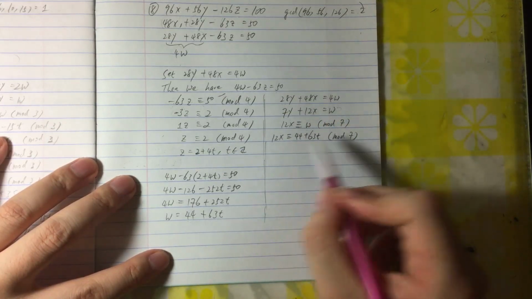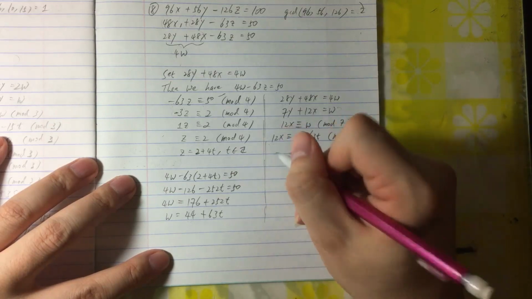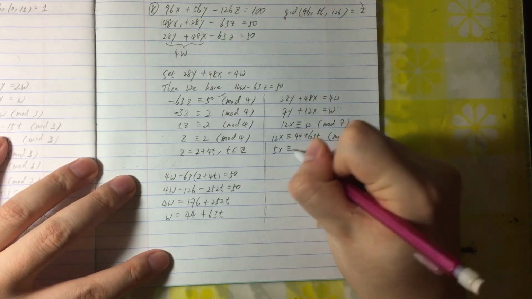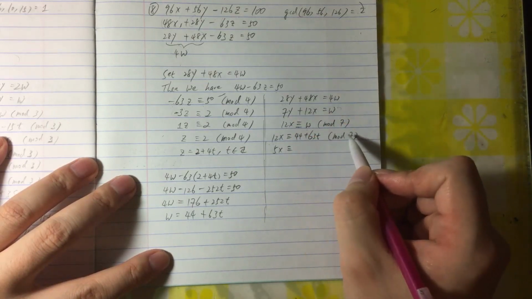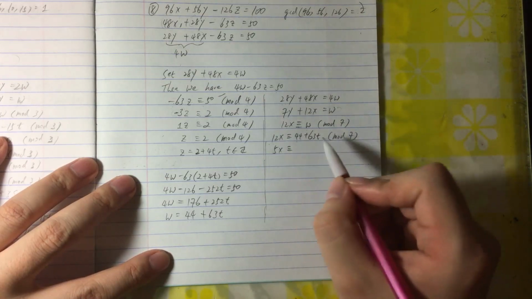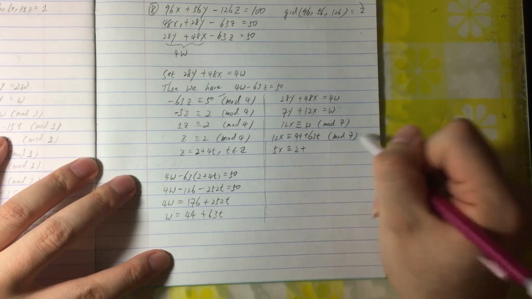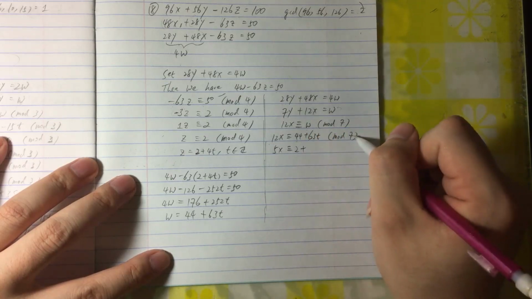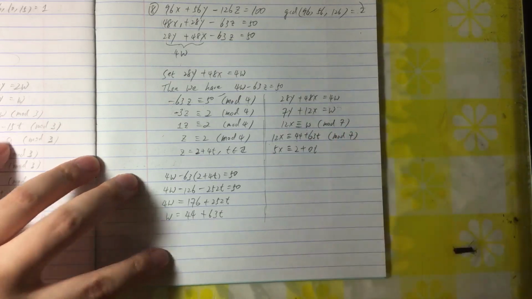12 is more than 7, so I take 12 divided by 7, remainder is 5. 44 is more than 7. If I take 44 divided by 7, remainder is 2. If I take 63 divided by 7, remainder is 0. 0 times t is 0.